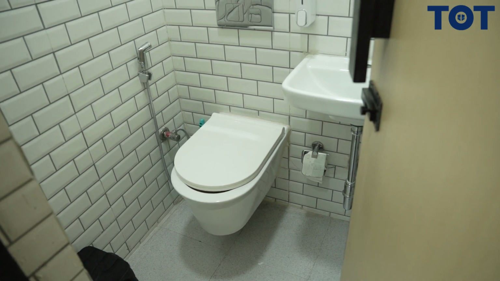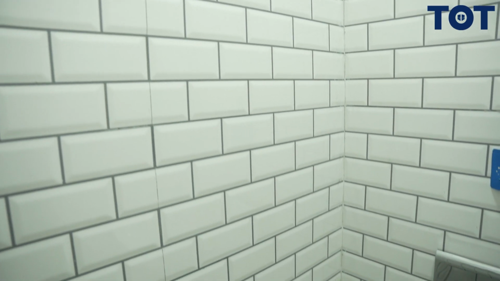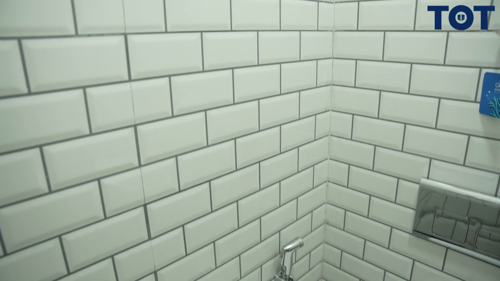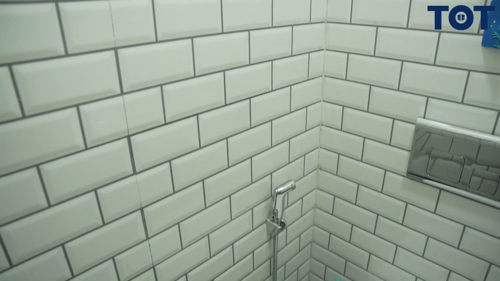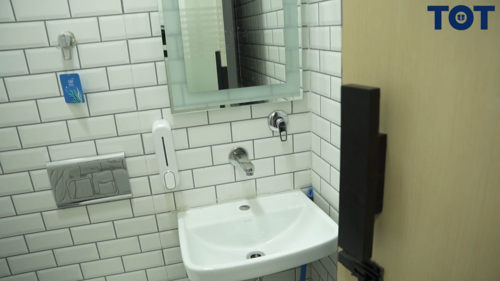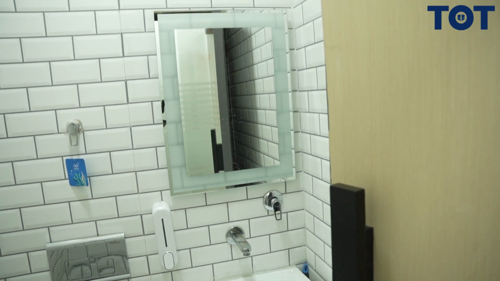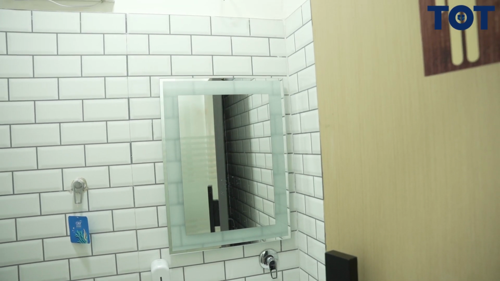If you see this space, the tiles which we have used here are in a brick pattern, which I personally like, and we wanted to keep them white because the space is small. So we had an idea to use white brick pattern tiles, as the light color gives you a psychological feel that the space is not compact. That's why we kept the white brick tiles.